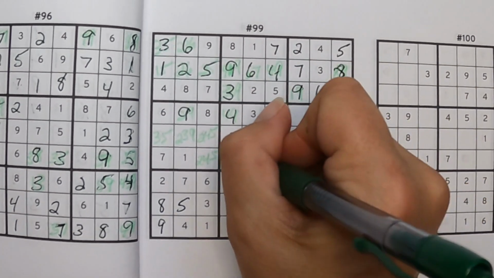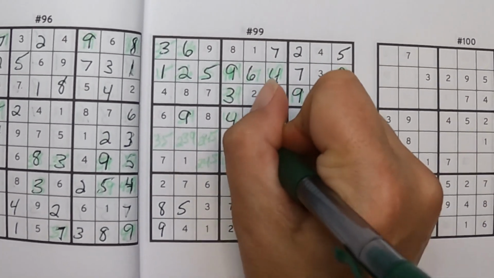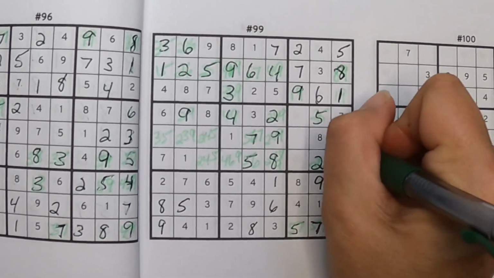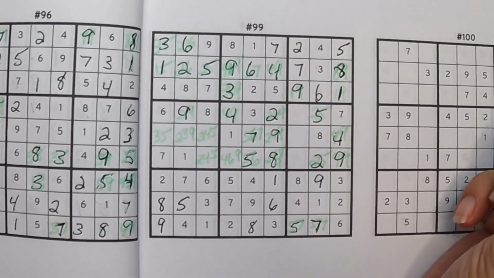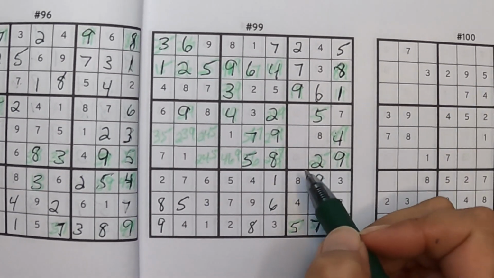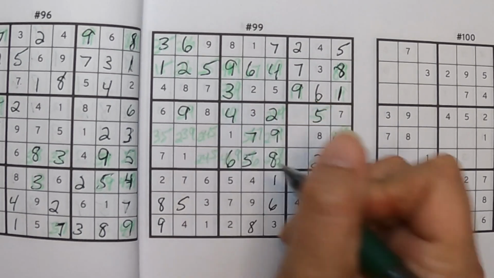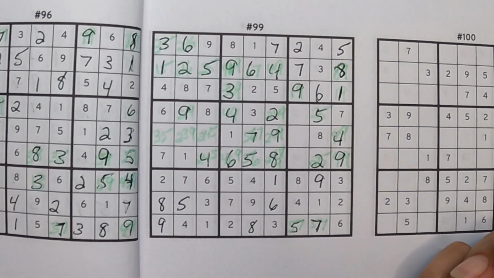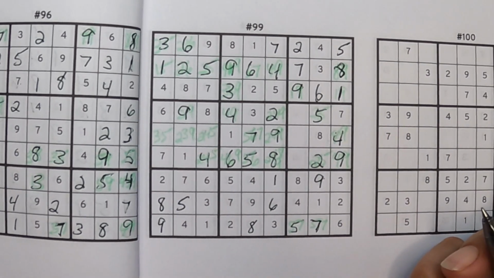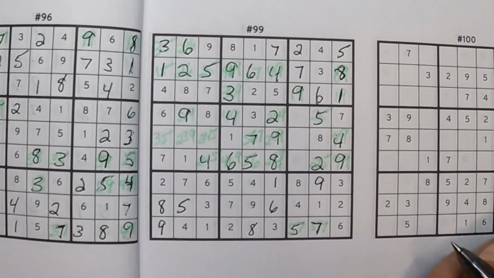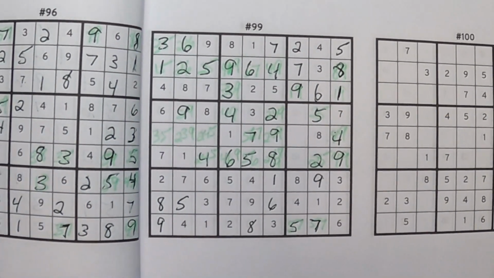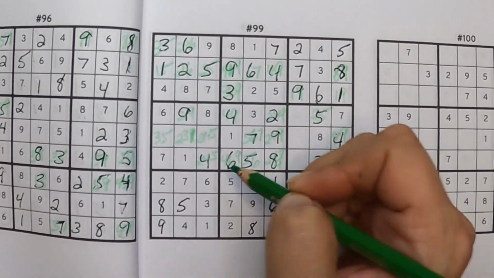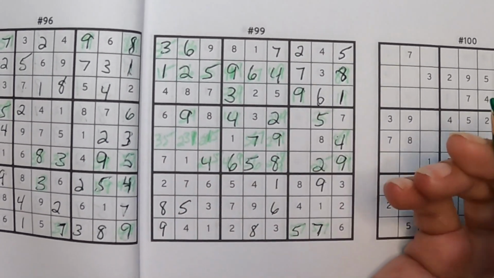Let's see, the 6 makes this our 5, 7. This 9 makes this our 4, 9. 4 and 9 here makes this our 6. 2 and 5 here makes this our 4. So let's do some cleanup here. With that 9, we can get rid of this 9. We can get rid of this 4.